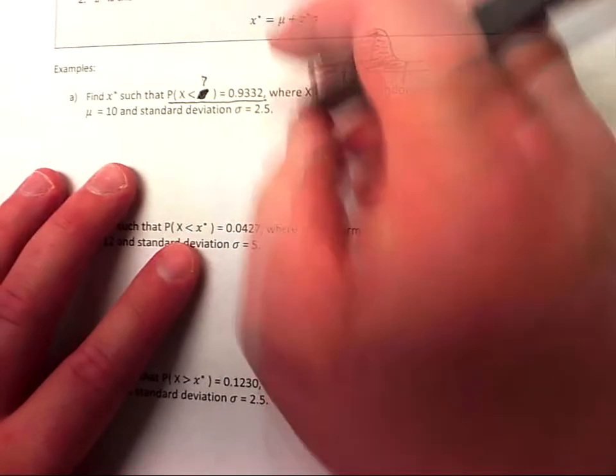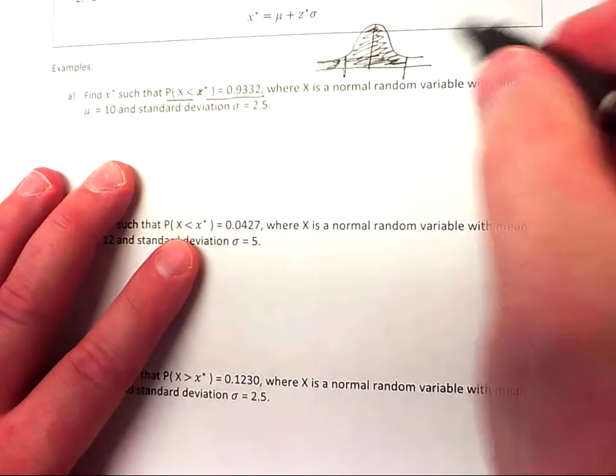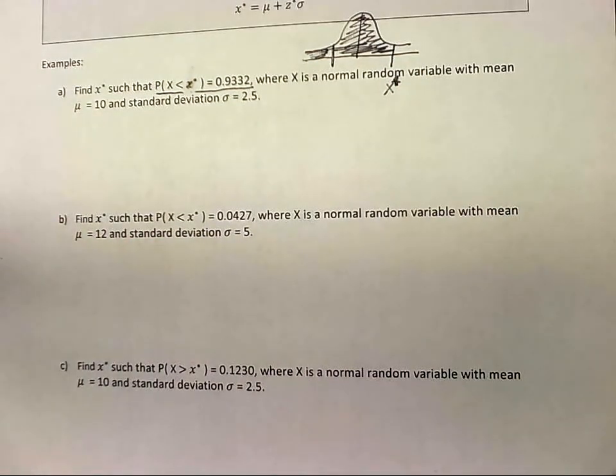Well, over here, right now, if we get rid of this again, what we originally had right here was X star. X star should be somewhere way over here. So if we convert X star to a Z value, we should be getting a positive Z. Right? Is everybody good with that? All right. So we should be looking up a positive Z value. Everybody good that for A, we should be looking up a positive Z value? Right. So then let's do it.